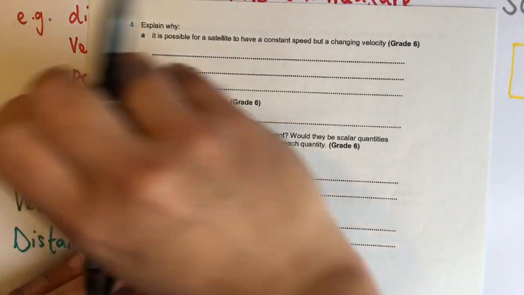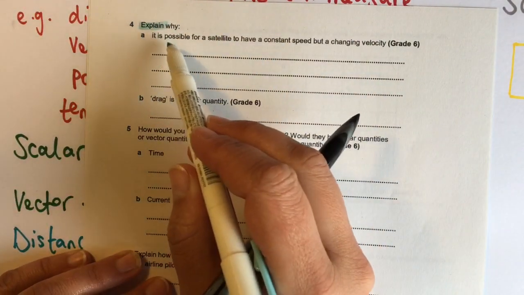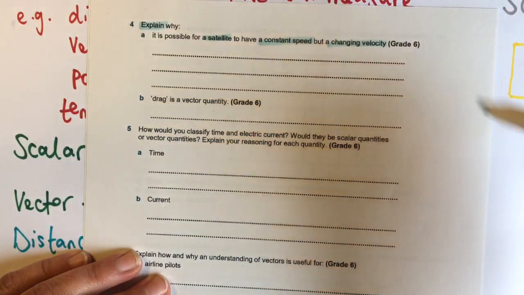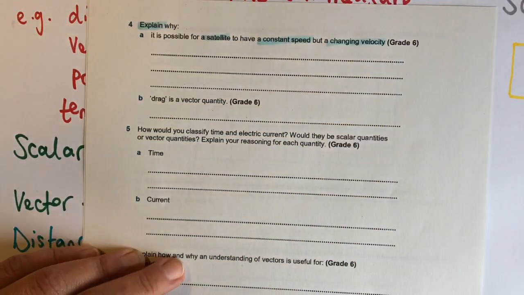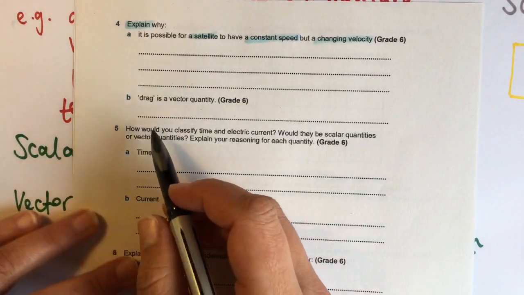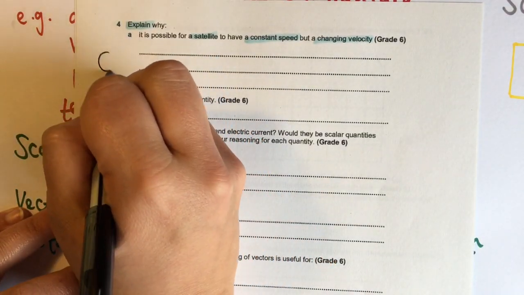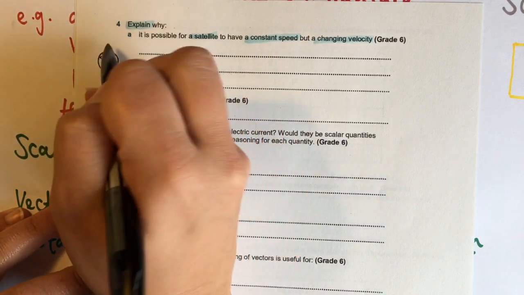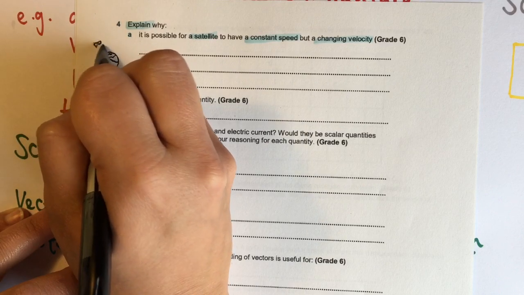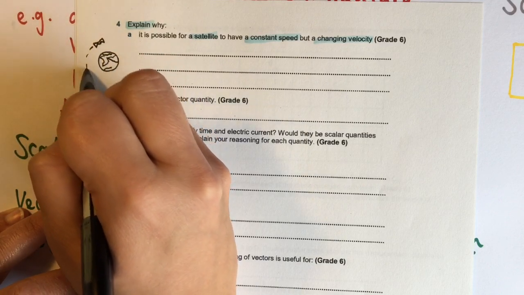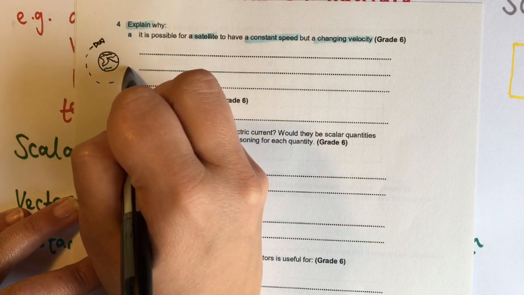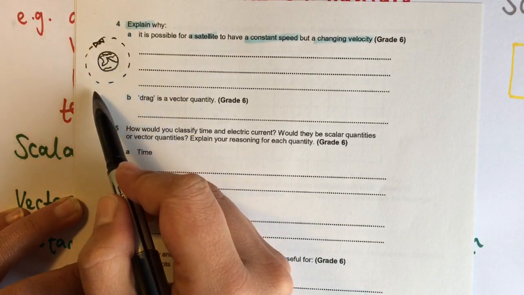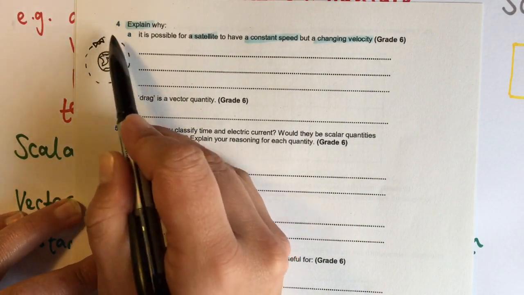So explain why it is possible for a satellite to have a constant speed but a changing velocity. So this is what I mentioned just over the page. Let's remember that a satellite, if this is the Earth, so let's just draw some stuff on it, and we have a satellite that is orbiting the Earth. So it's travelling in a circle.